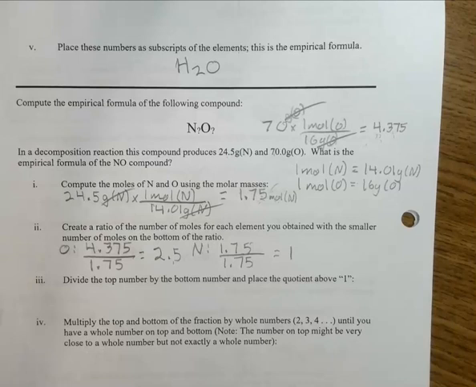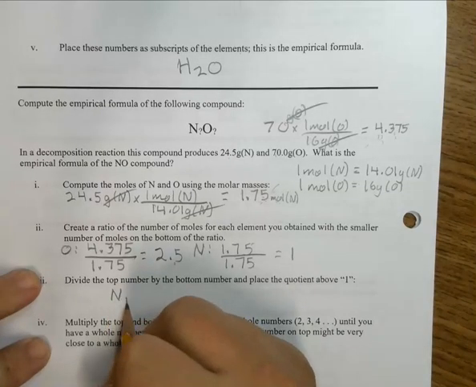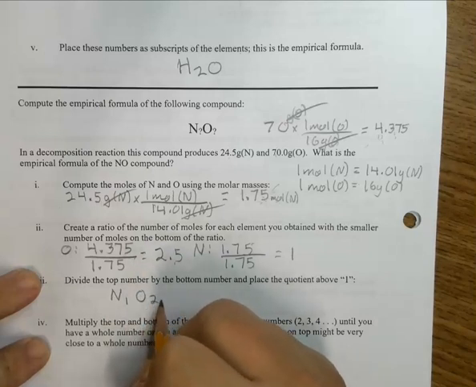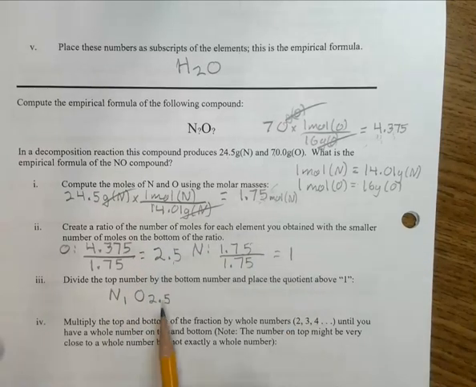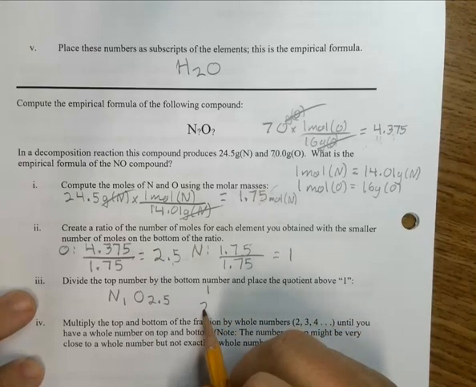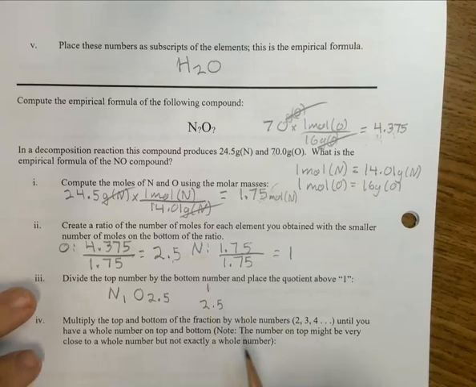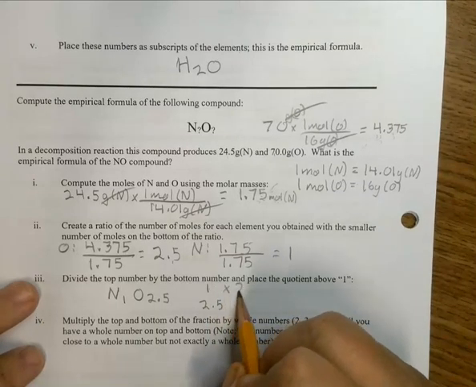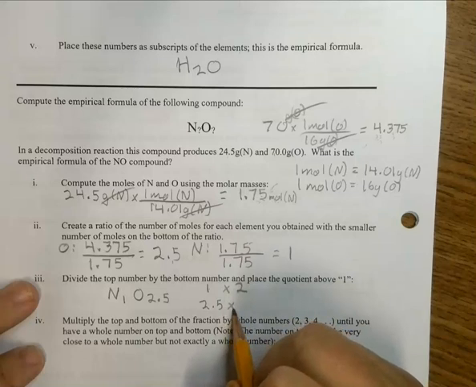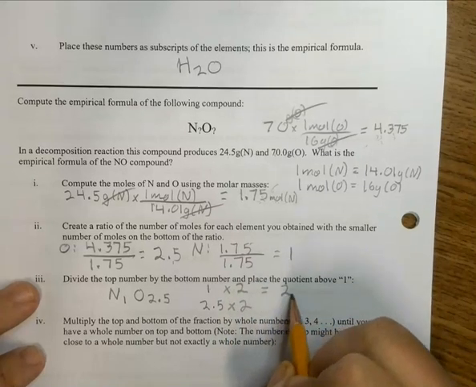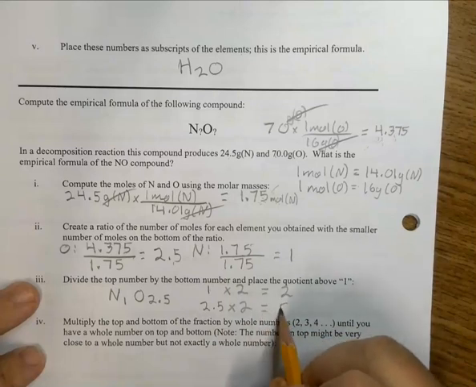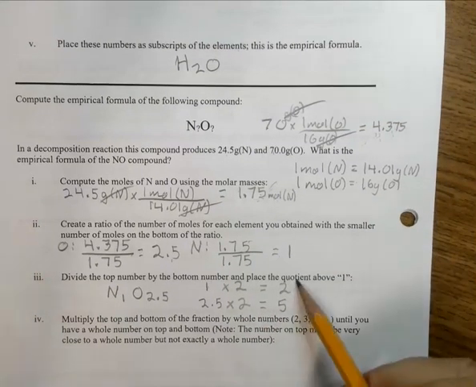Okay, so what does that mean we have? Here's our formula. It's N1O2.5. But we can't have decimals or fractions in the subscript of a chemical compound. So what we're going to do is multiply 1 and 2.5 by each whole number until we find that both of them turn into whole numbers. So 1 times 2, let's start off with 2. Then go 3, and then 4, and then 5 if we need to. So 1 times 2 equals 2, and 2.5 times 2 equals 5. Well, that didn't take long. We have 2 whole numbers here.